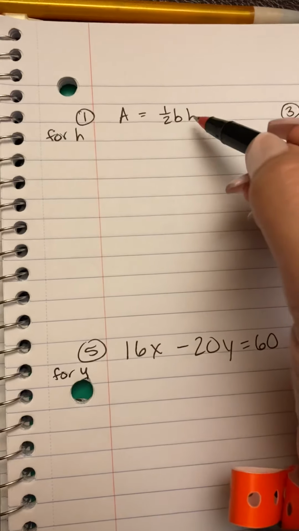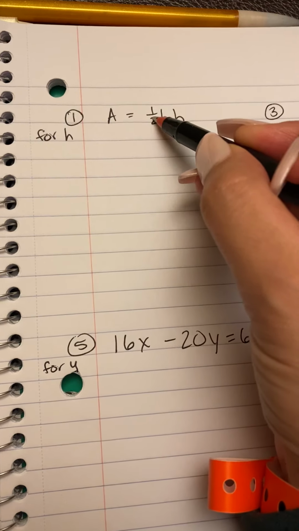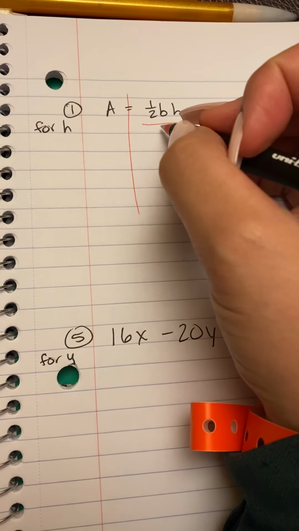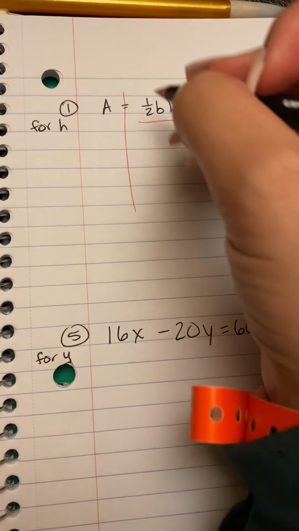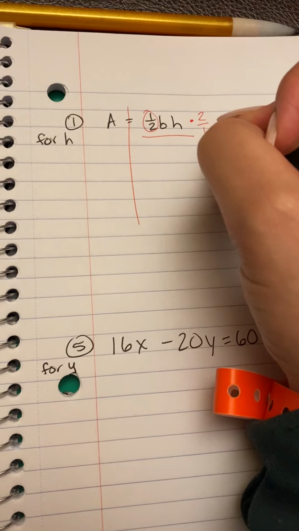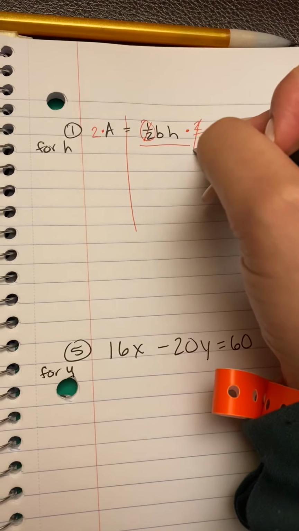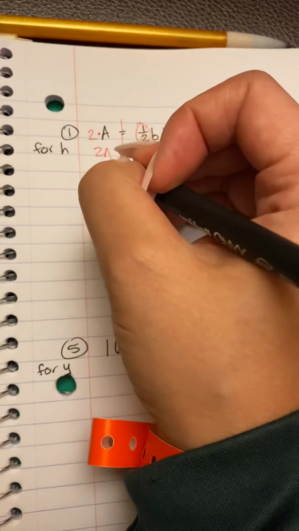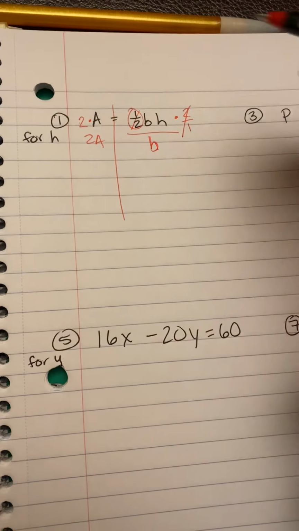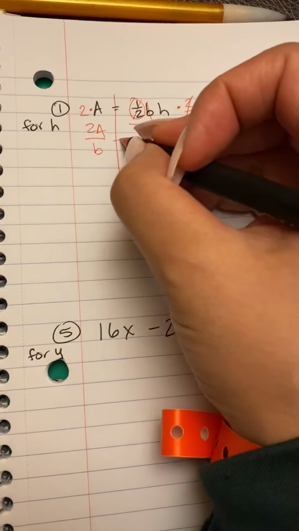Okay, so problem number 1, I wrote it down. It says solve for h, so I want h by itself. So if you remember from last week, I said that h is being multiplied by 1/2 and b. So we're gonna divide. Actually, no, we're not gonna divide. First, I gotta get rid of this fraction. So we're gonna multiply both sides by the reciprocal, which is 2/1, which is the same thing as 2. So multiply the other side by 2. That way this one cancels with this one. That becomes 2a, and then we can divide by b. Okay? So divide this by b, so it cancels, and divide this by b. So that leaves you h by itself.